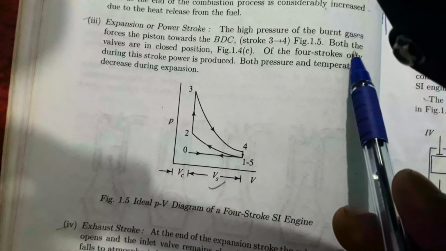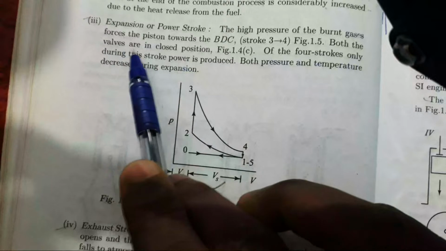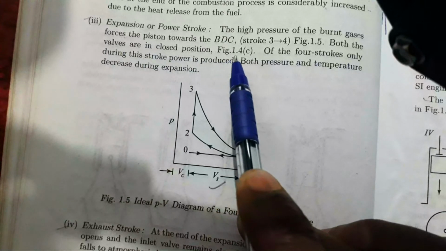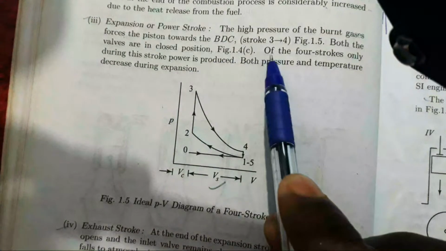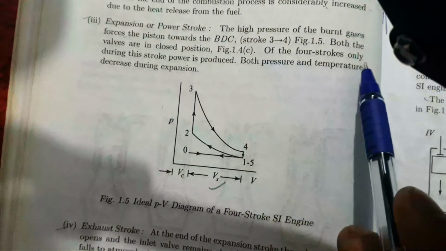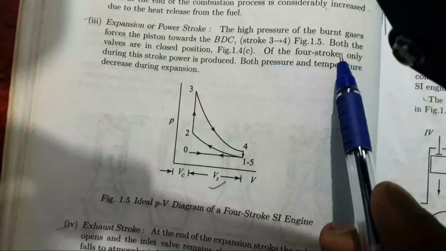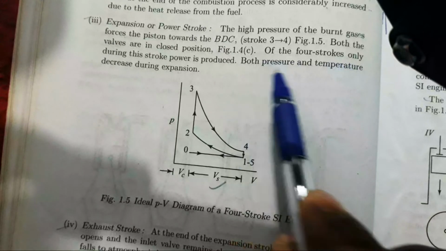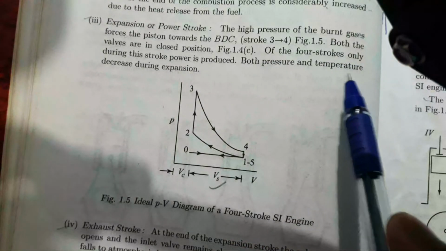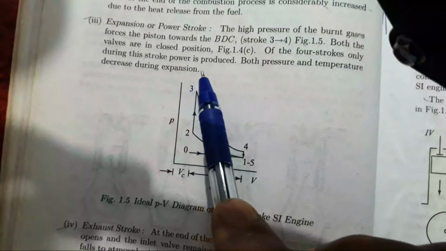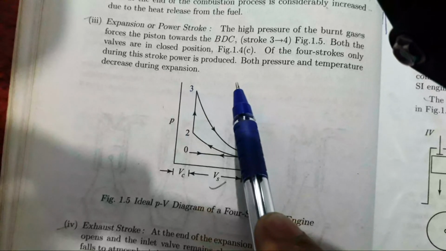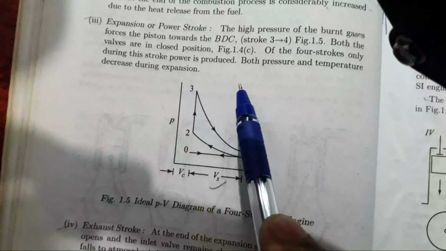Both the valves are in closed position, figure 1.4c. Of the four strokes, only during this stroke is power produced. Both pressure and temperature decrease during expansion.